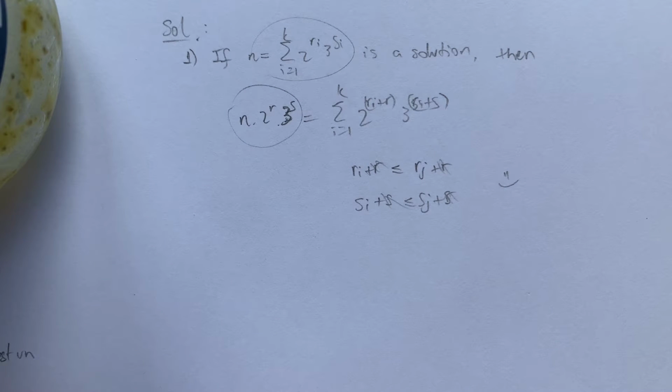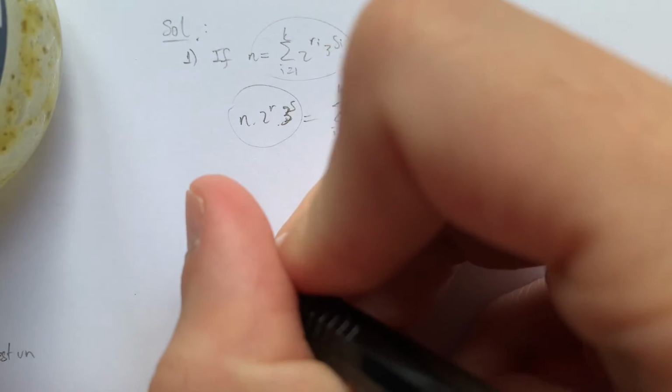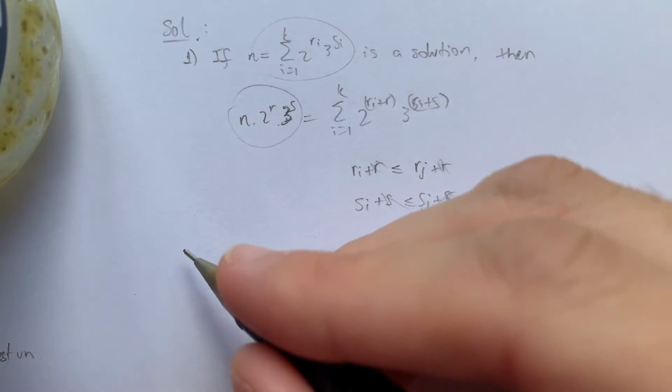What's nice is that we can really be concerned only with the case when n is coprime to 6. So we reduce the problem to n coprime to 6.